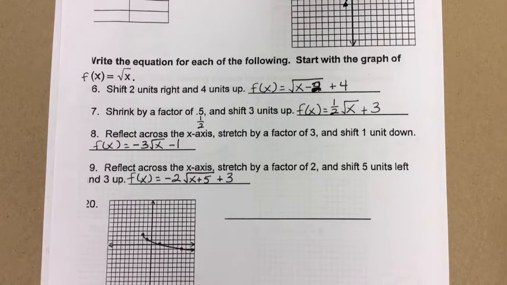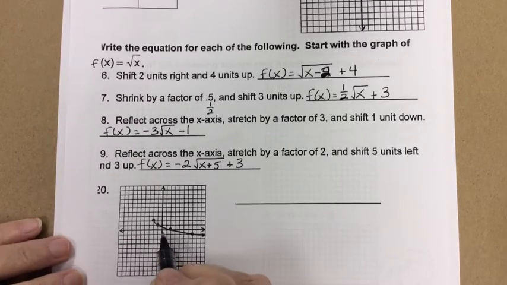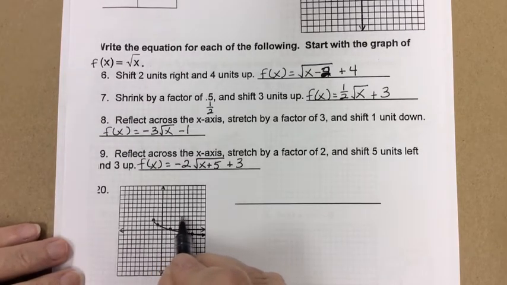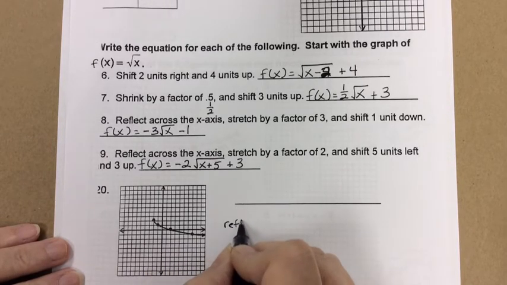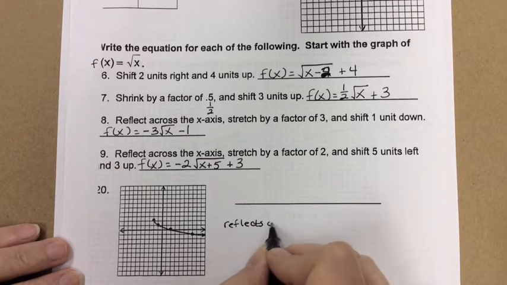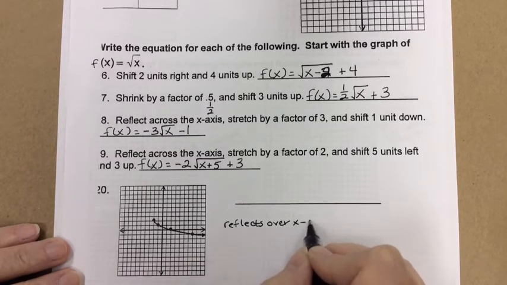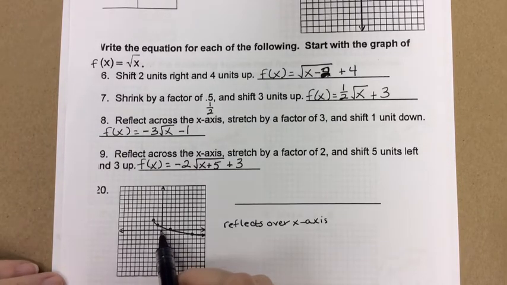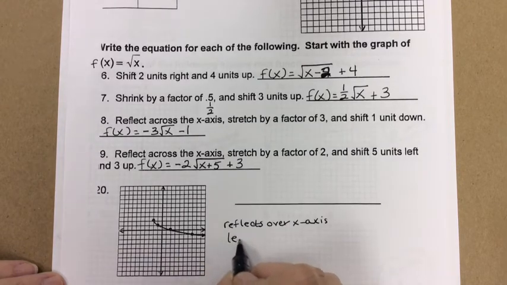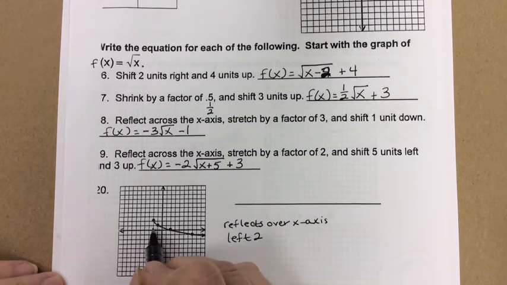Okay, on the last one, we're going to take this graph and write a function from it. So all we have to do is figure out, well, how did it change? Normally, the graph starts here and goes like this. So it looks like it's going down, so that means that it reflects across the x-axis. Reflects over the x-axis, we'll just say it like that. That's one thing. Normally the graph starts at 0, 0, but this one's going to go 2 to the left. So we're going to say left 2, and then it goes up 2.